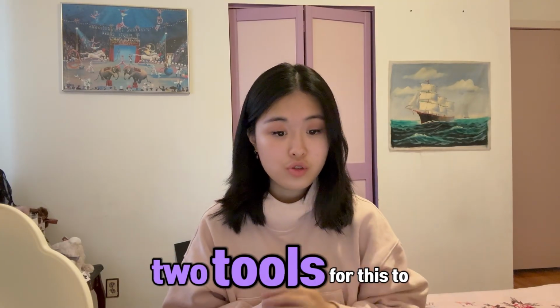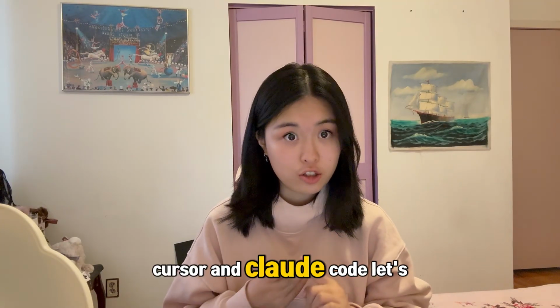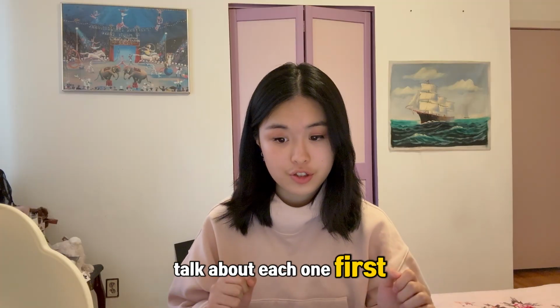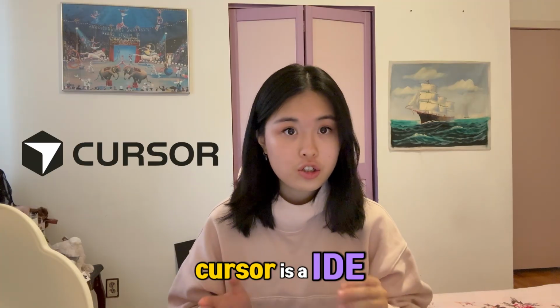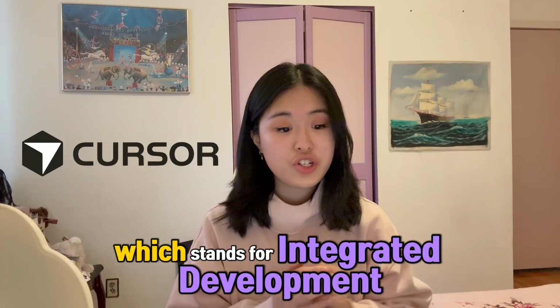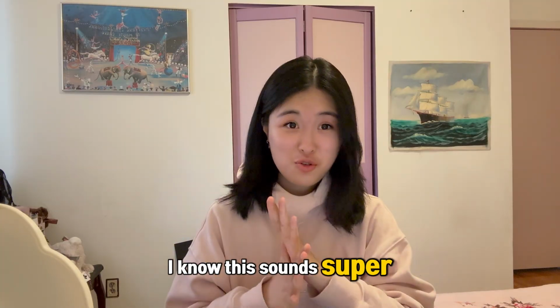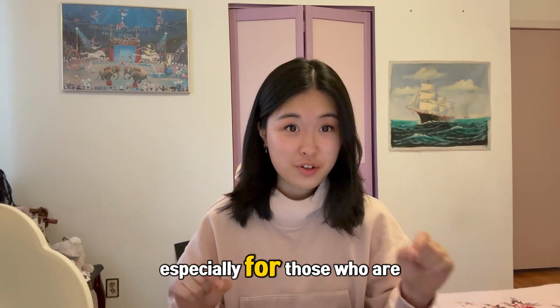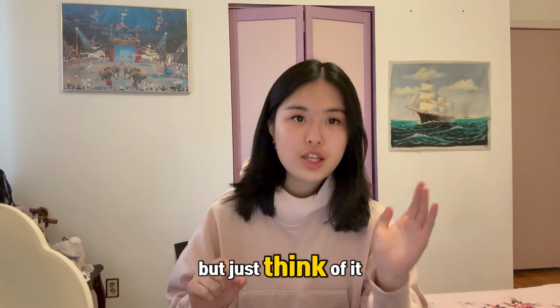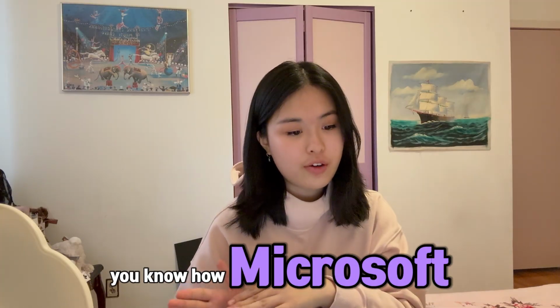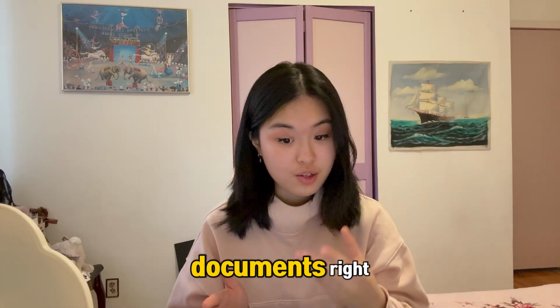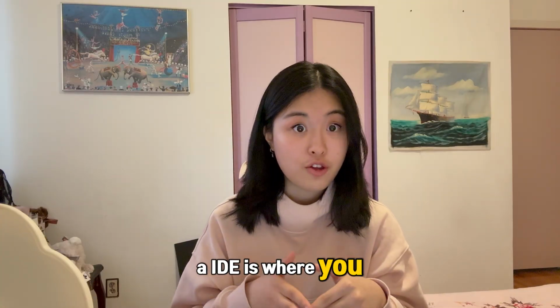So you need 2 tools to download, Cursor and Claude Code. Let's talk about each one first. Let's start off with Cursor. Cursor is an IDE, which stands for Integrated Development Environment. I know this sounds super intimidating, especially for those who are non-techies, but just think of it like this. You know how Microsoft Word is where you write documents, right? An IDE is where you write code.